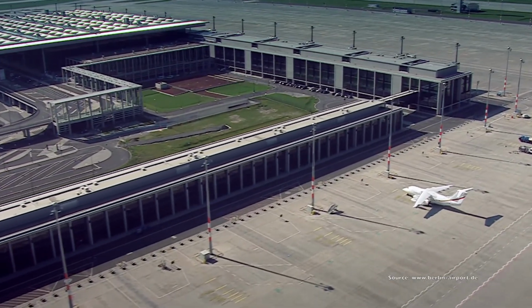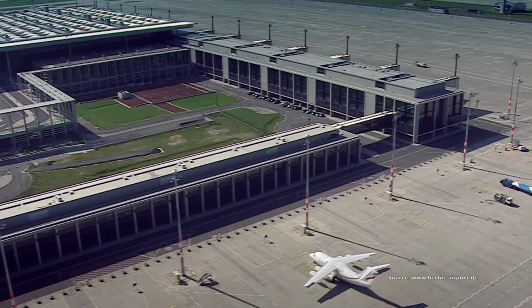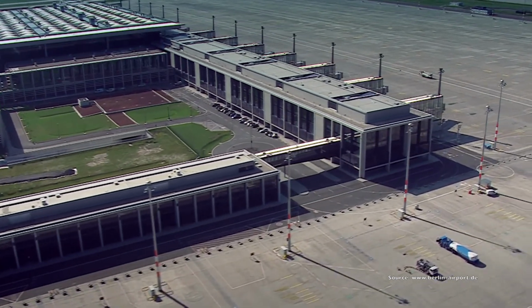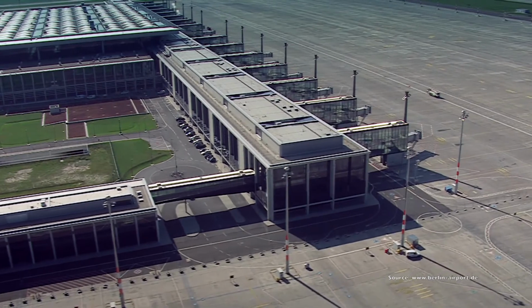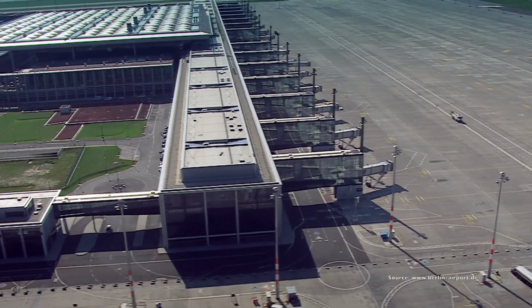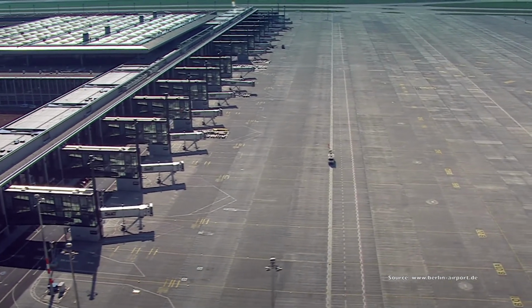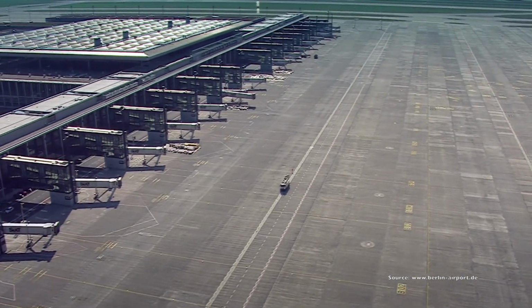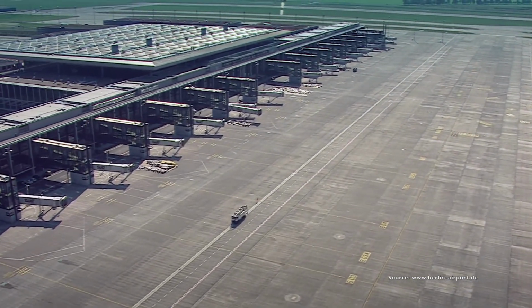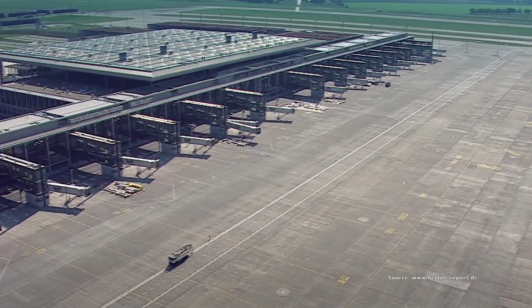Besides all the problems with the construction, there is one more big question. Is it really necessary to build a new big airport at this location? Berlin already has two international airports, Berlin-Tegel and Berlin-Schönefeld, and there are a lot of people who doubt the location of the new airport for several reasons.